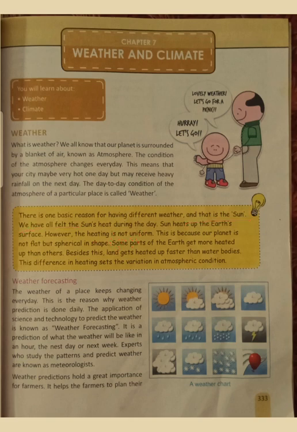Remember it. Now we'll discuss what is called weather forecasting. So weather forecasting means the application of science and technology to predict the weather. Yes, is known as weather forecasting.